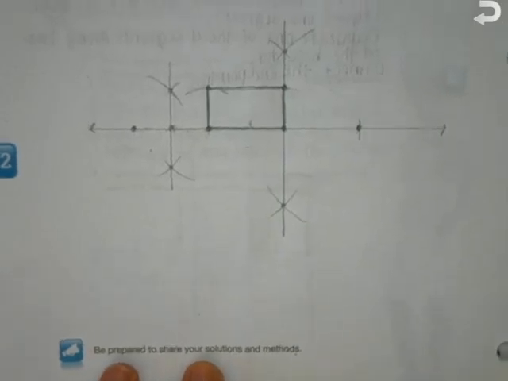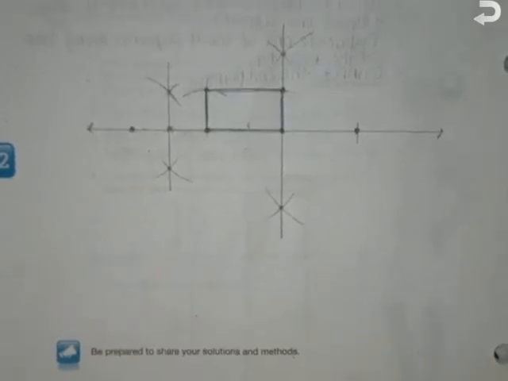Okay, triangles are a little easier, the rectangles are a little bit more challenging, but there you go. Okay, and now you are totally done with all of your constructions.